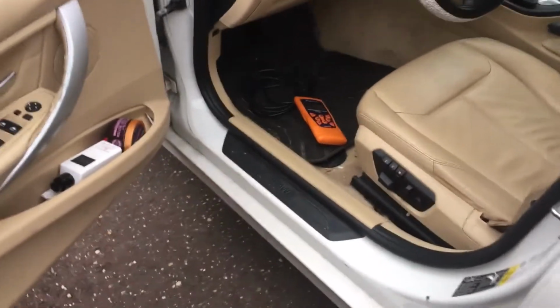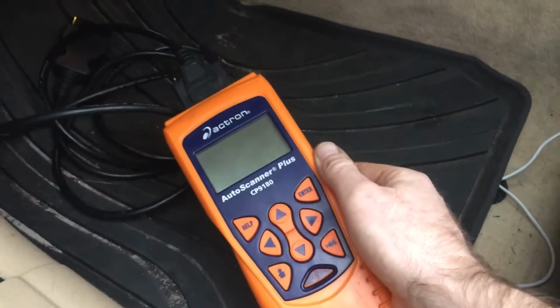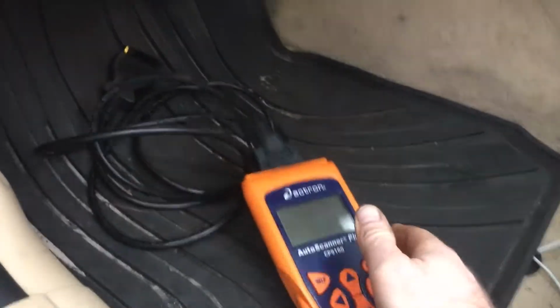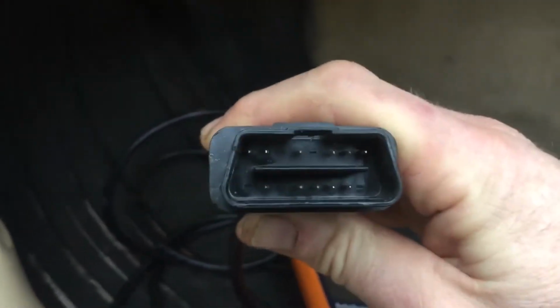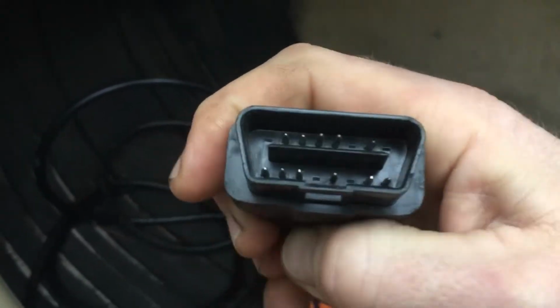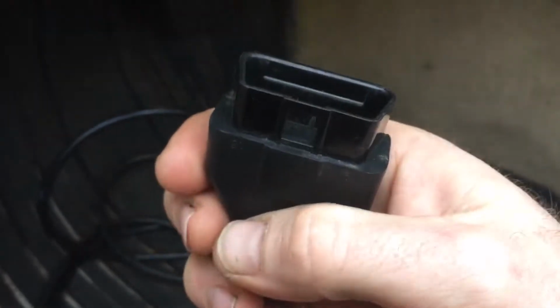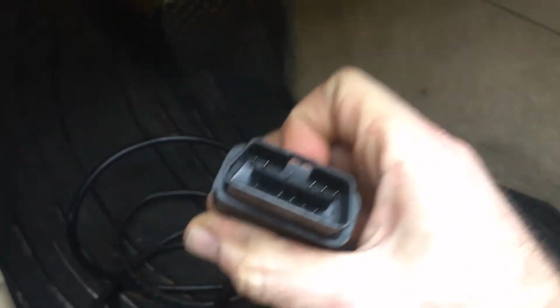So first we open the vehicle. We have our handy dandy scanner here. I've had this one for quite a few years. It was a few $100s back in the day, but now you can get any kind of price to do it. This has what's called an OBD2 connector. Do you see the pins inside? It's longer on the top and shorter on the bottom, so it'll only go in one way. If you try to connect this in upside down, it just won't fit.